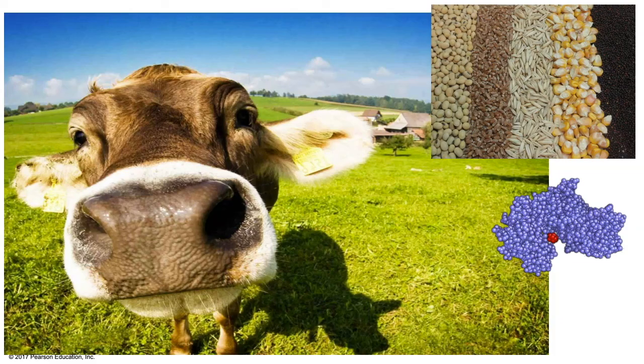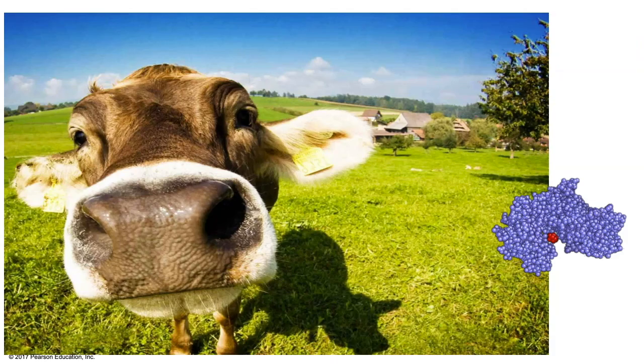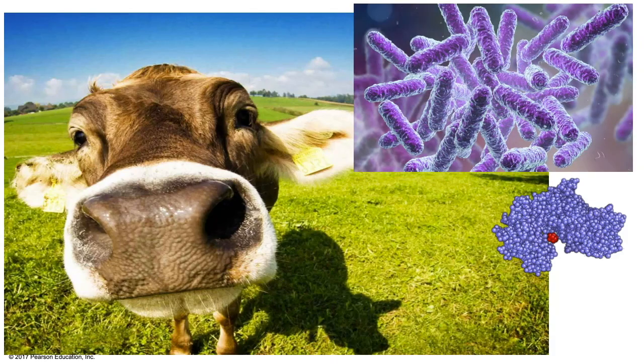Again, cellulose is abundant in the grasses and the feeds that cows eat. However, cows have developed a symbiotic relationship with microbes that are present in their gut, in their digestive tract, which do carry the necessary enzymes. Therefore, cows are able to derive energy from cellulose, unlike humans.